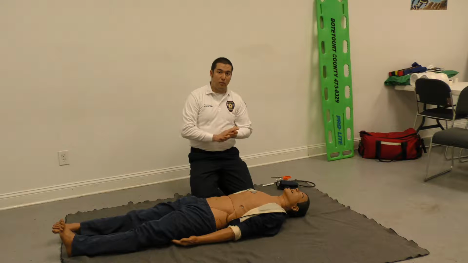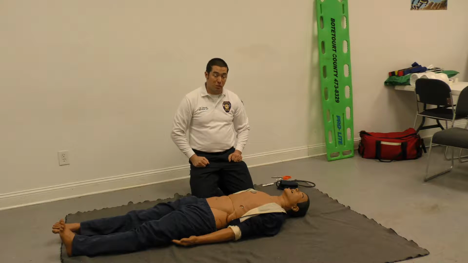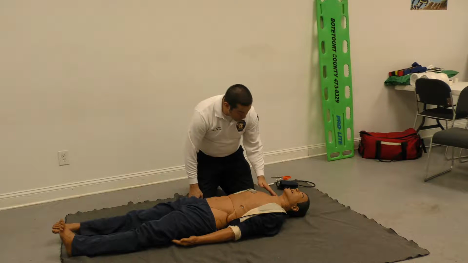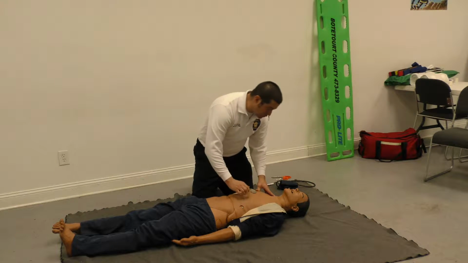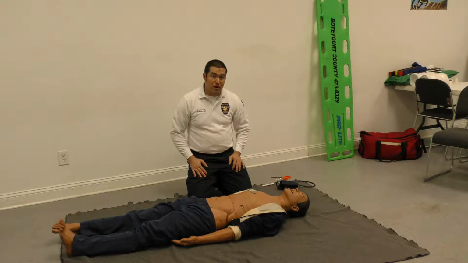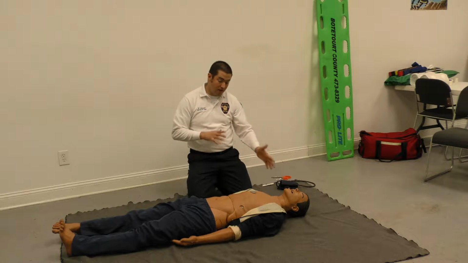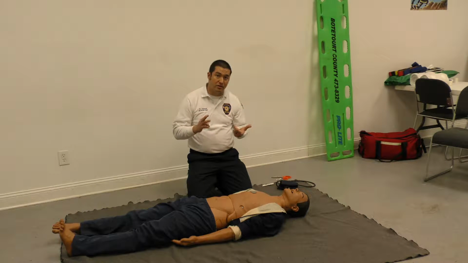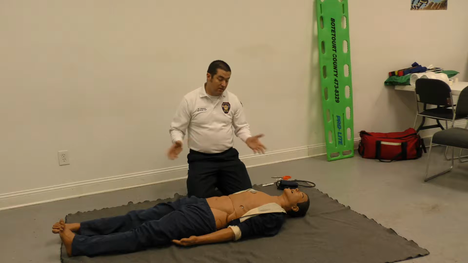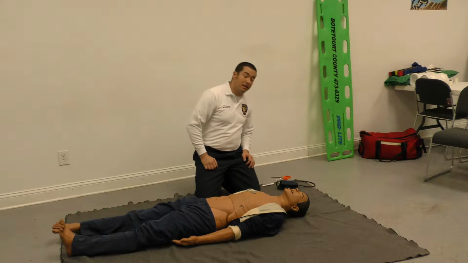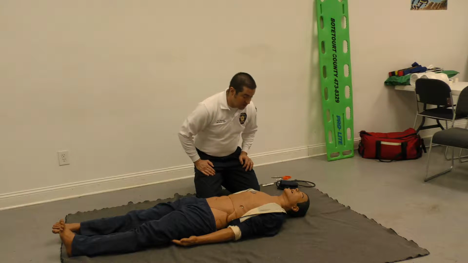I would, real quick before I leave the scene, want to check for a SAMPLE history. My patient's unconscious, so I can't get it from him. I would look for medic alert bracelets or jewelry. I don't see any, but I would try to ask bystanders if they have any information as far as SAMPLE. I've got my signs and symptoms already. I would want to know allergies, medications, last oral intake, and the events leading up to, which in this case was a domestic dispute and someone pulled out a gun and shot him in the chest.